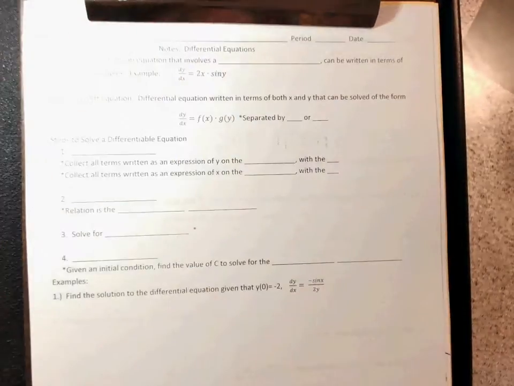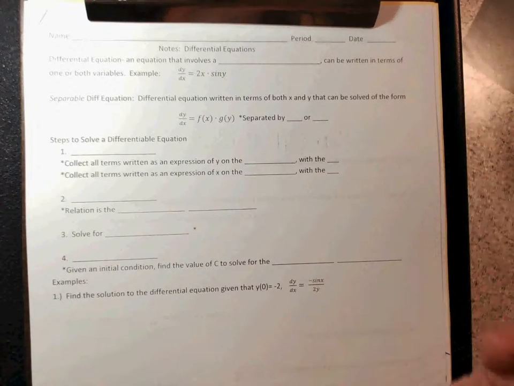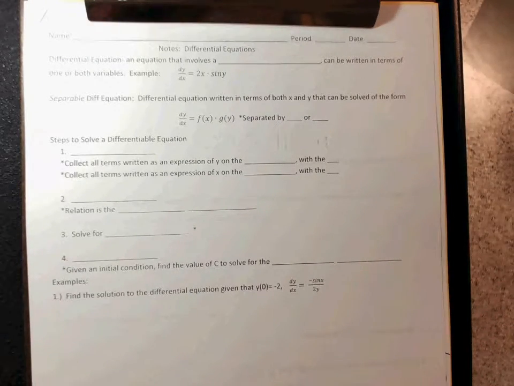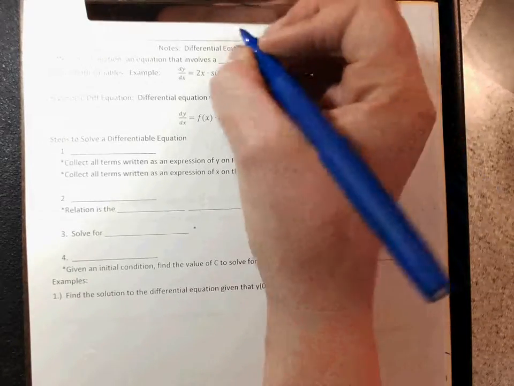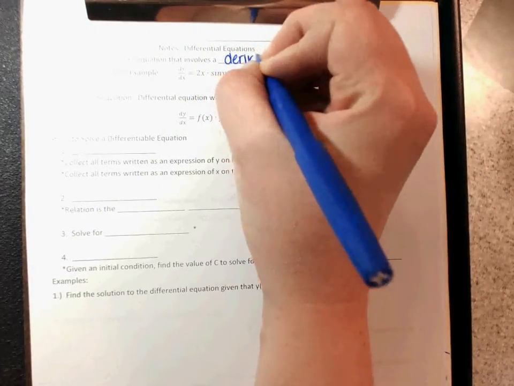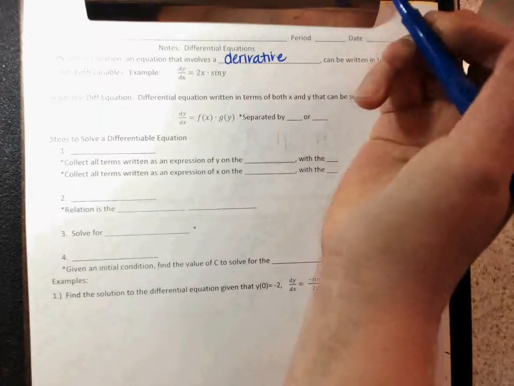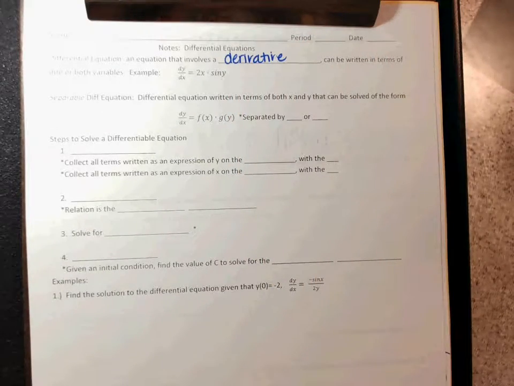Okay? So, a differential equation, ready? We're starting our next unit. A differential equation is an equation that involves a differential, which is a derivative. So technically, if I give you a velocity equation, that's actually a differential equation, because what is velocity? It's a derivative. So don't let that word confuse you. A differential equation is an equation with a derivative.